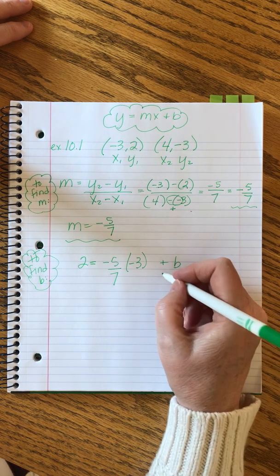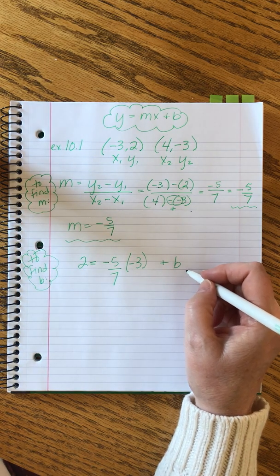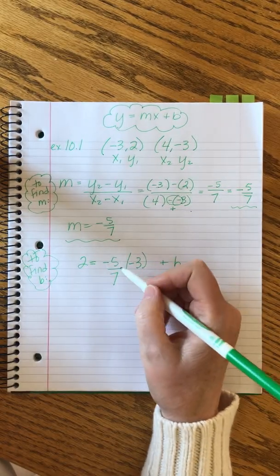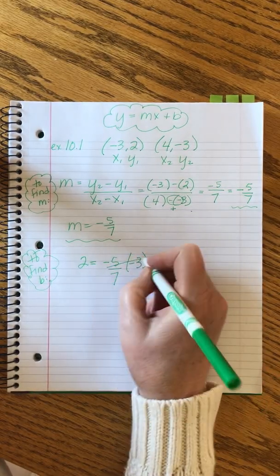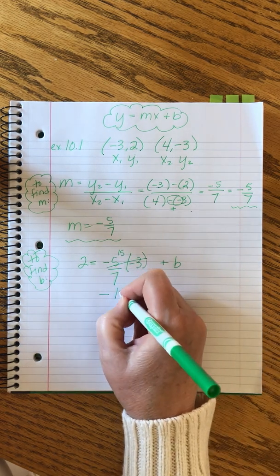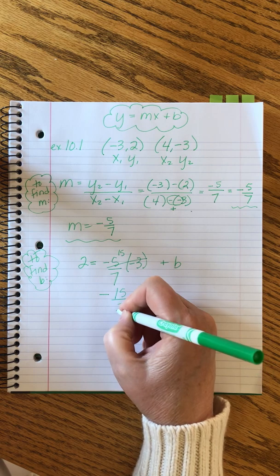All right, so I can see I want to isolate b. Then I have to get rid of these numbers. I have to push them that way. But let's simplify first. This becomes 15/7. So I want to subtract 15/7 from this side.